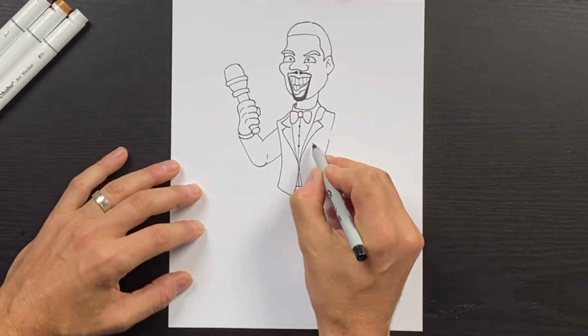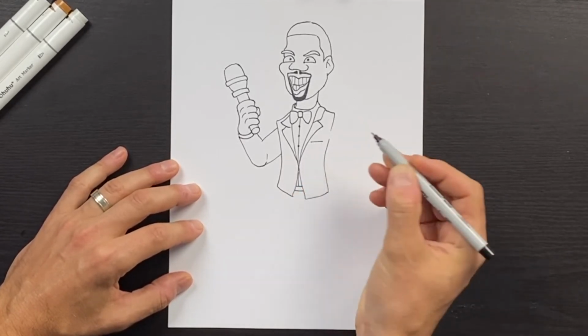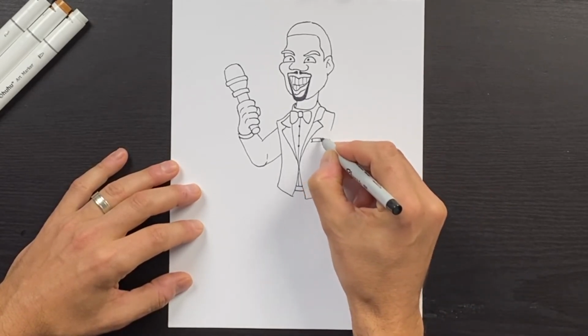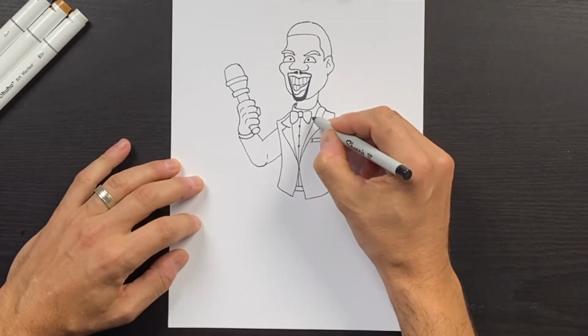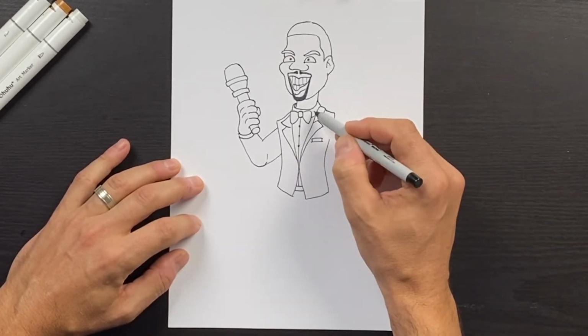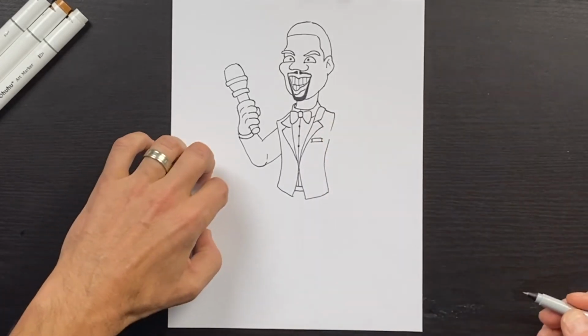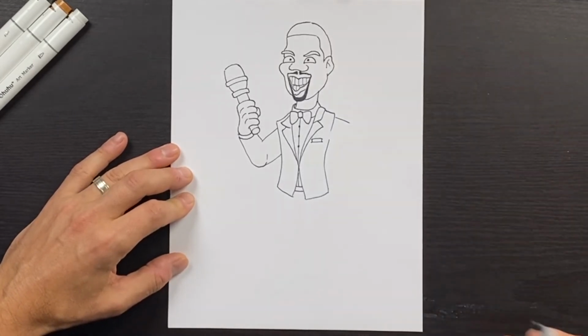Let's go to the jacket here. We'll put a little handkerchief in the jacket, so a little pocket line right here, and then we'll put a little rectangular shape coming out of there. And then we'll have a line here for the collar of his shirt, and you can put another line there. We'll have a line coming off of the shoulder here, downward a bit.